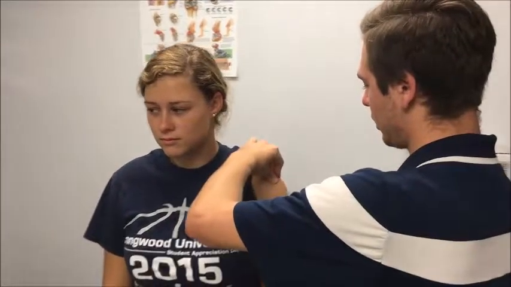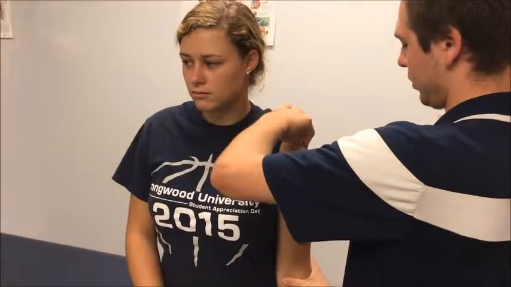AC traction is a test performed by pulling down on the humerus, feeling and looking for separation from the AC joint. This is not to be confused with the sulcus sign test. A positive result of this test is the humerus moving inferior to the scapula, which indicates a sprain of the AC joint.